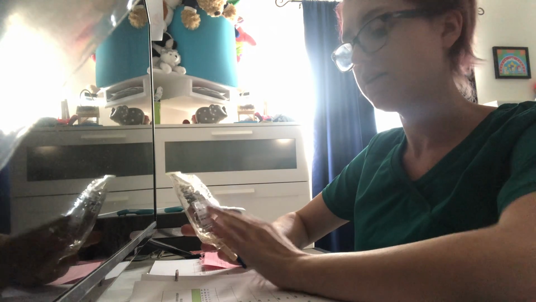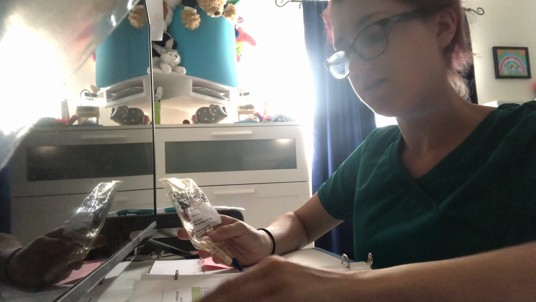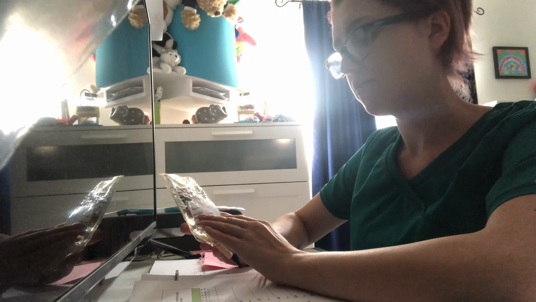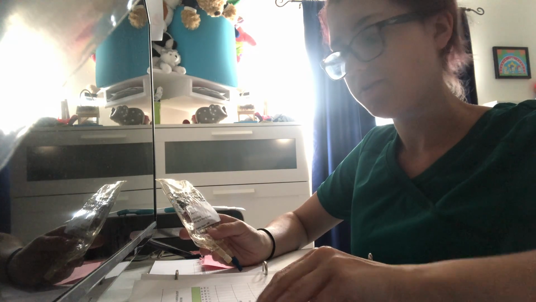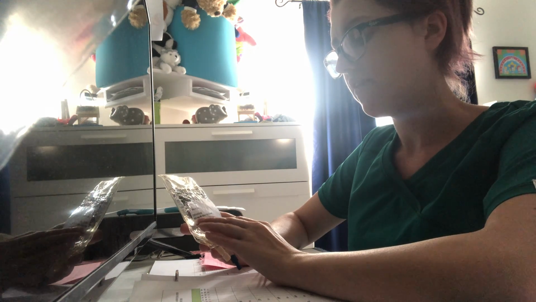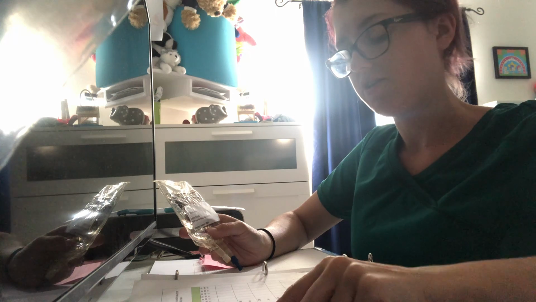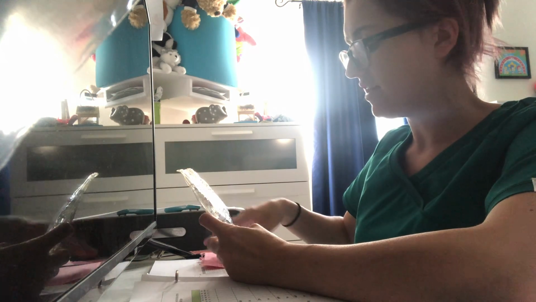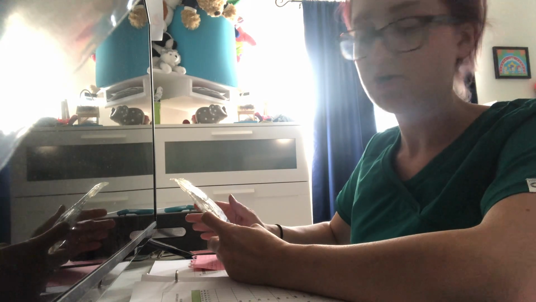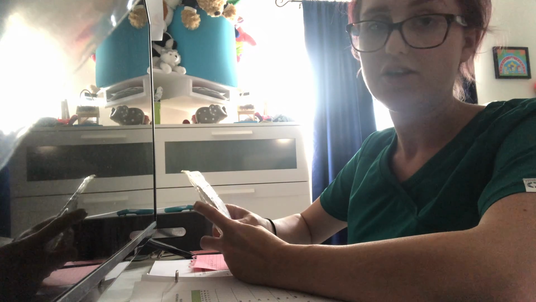So the patient's name is Mr. Garland. The medication is cefazolin. The dose is 500 milligrams in 50 milliliters of normal saline, and the rates are for pump 200 milliliters per hour, and for gravity it's 33 drops per minute.